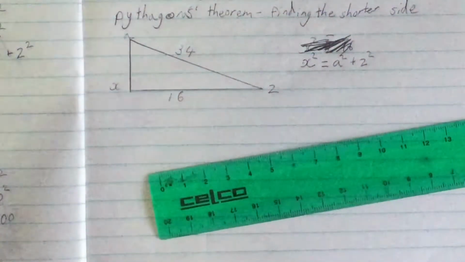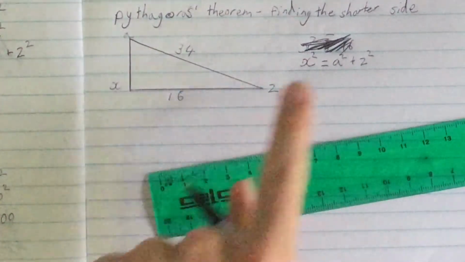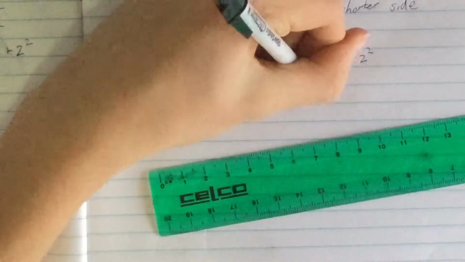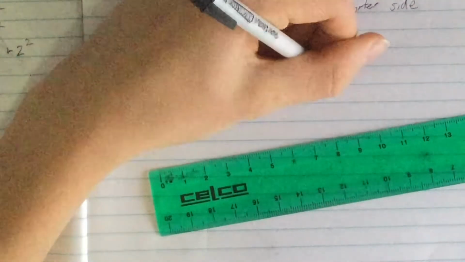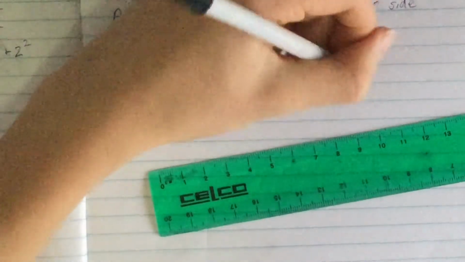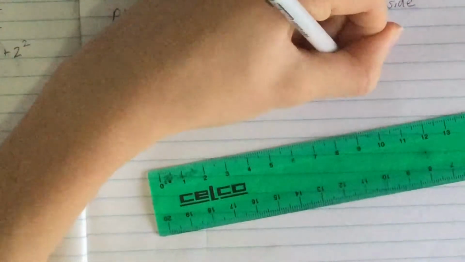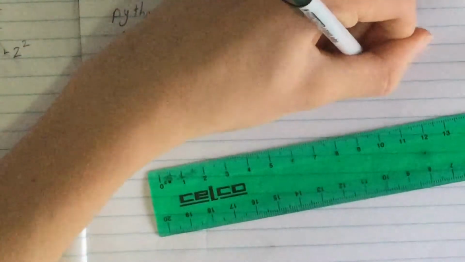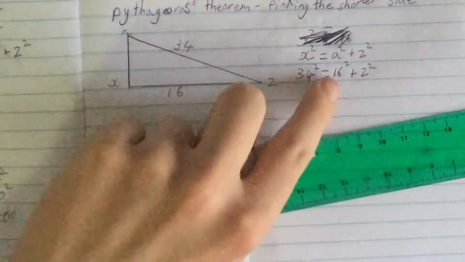And then substitute. You don't know what z is, so z stays the same, but you do know what x is. So you say that's 34 squared, and that equals 16 squared plus z squared. Now we need to find out what they are.